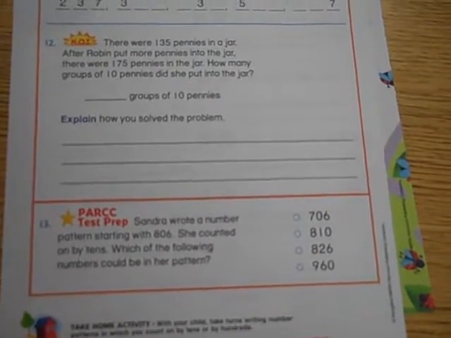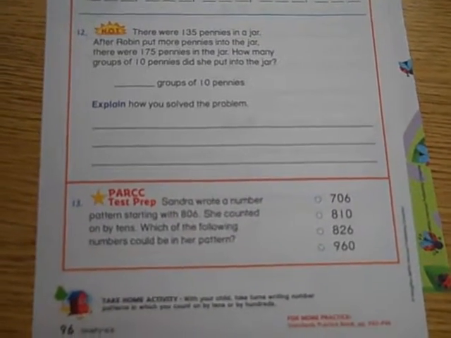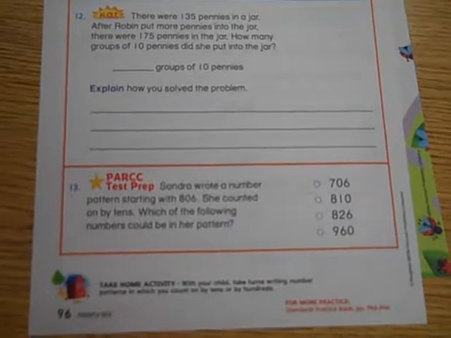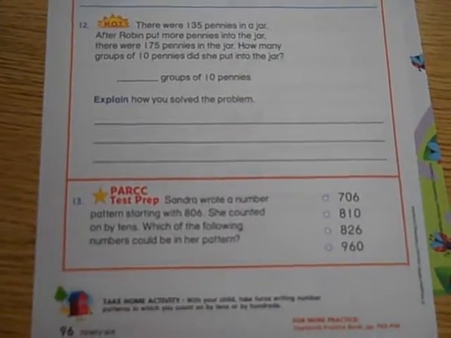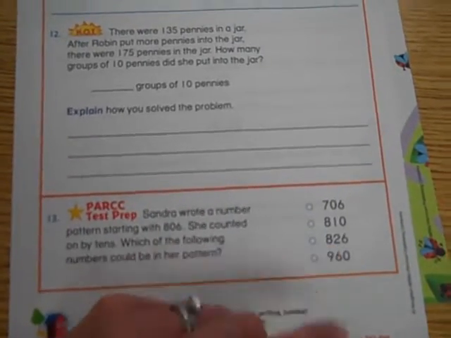Let's look at number 13. Sandra wrote a number pattern starting with 806. She counted on by tens. Which of the following numbers could be in her pattern? If she counted by tens, that means only the middle digit is changing, which means the 8 and the 6 have to stay the same. The only one that has the 8 and the 6 staying the same is 826, so that must be your answer.